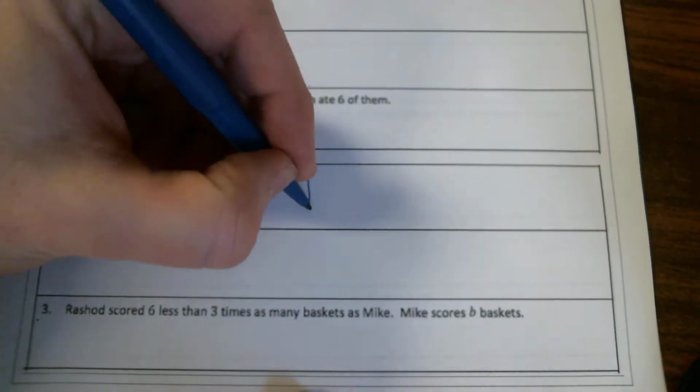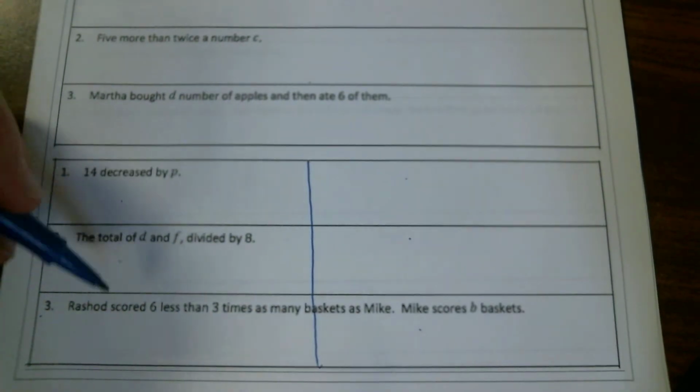So let's try this first one together, number 1, 2, 3, right here below your do now. It says 14 decreased by p. The total of d and f divided by 8, and then this real-world example. What I want you to do is split this down the middle. Write what you think the answer is on the left in about 20 seconds to maybe a minute. Then when you're done, unpause the video, come back, and check it with the answers we get over here. Okay, so if you're unpausing the video, make sure you have an answer for each of these.